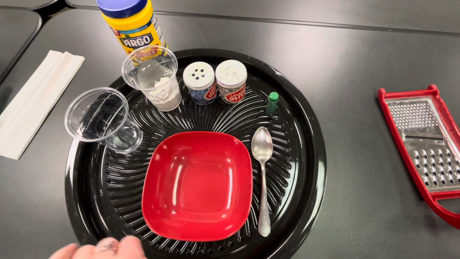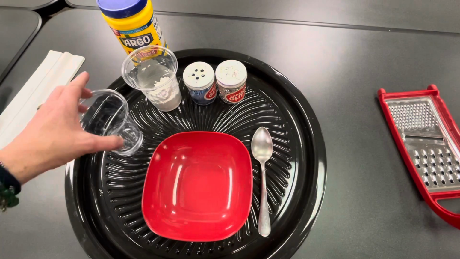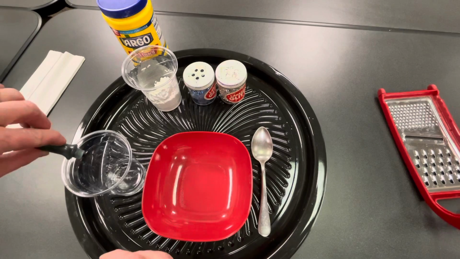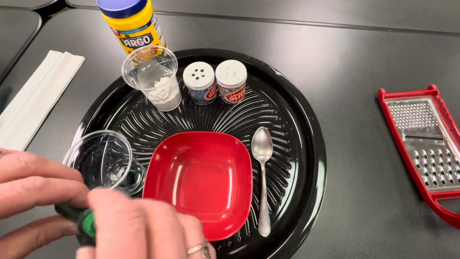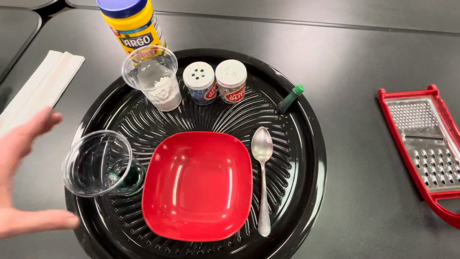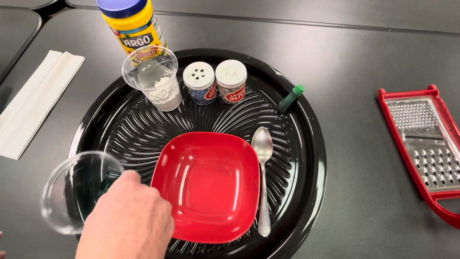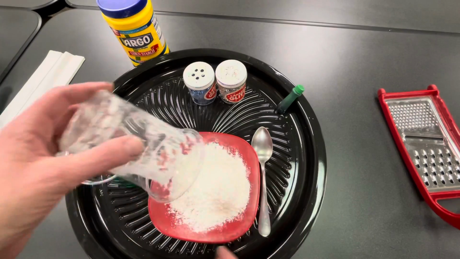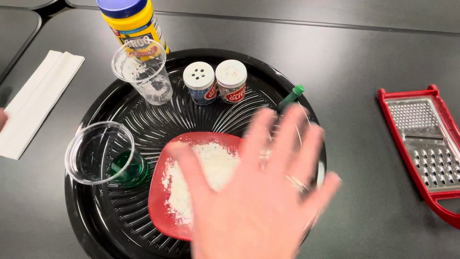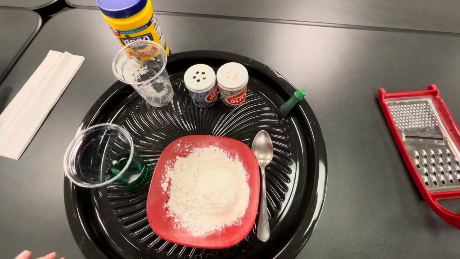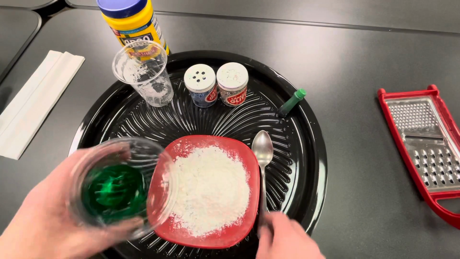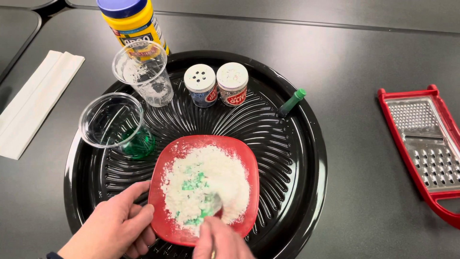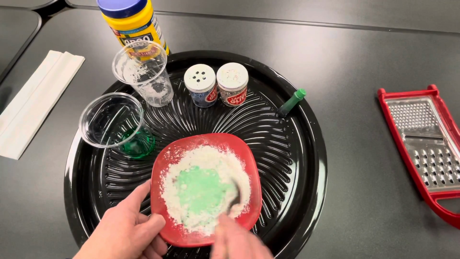Now, if you are going to be coloring your Oobleck, you want to add your food coloring to your water before you mix it with your cornstarch. And you want to put a couple of drops in, okay? And sort of swirl that around to mix it in. Okay, so we're gonna put the cornstarch in the bowl. Make sure you put down paper, or I've got this on a tray so I don't make as much of a mess. And you wanna pour in a little bit at a time, because you don't want it to get too wet.